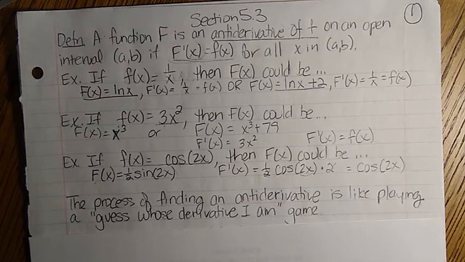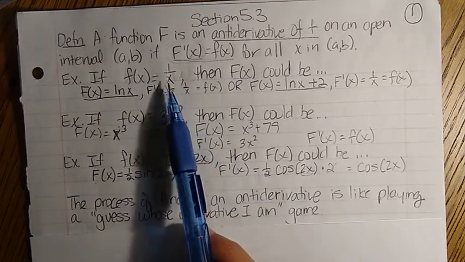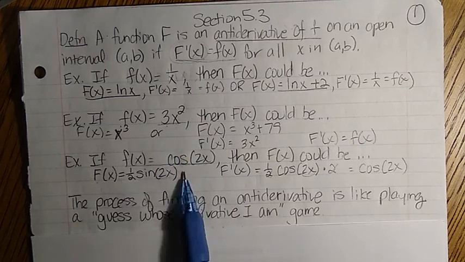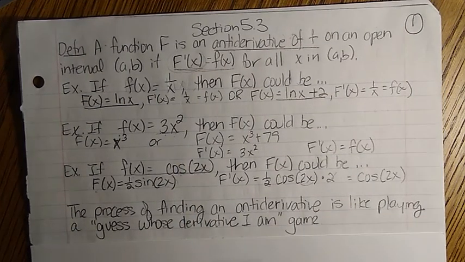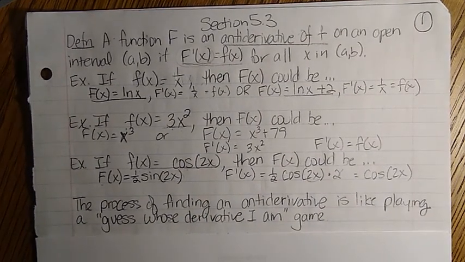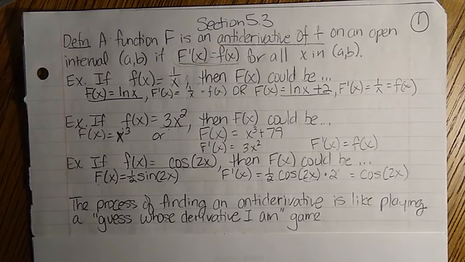Just to summarize the general notion of what anti-differentiation is, the process of finding an antiderivative is like being given a function, 1 over x, or 3x squared, or cosine of 2x, and saying, guess whose derivative I am? And we're not really just guessing. In fact, we're going to formulate some fairly precise rules to help us out with this.